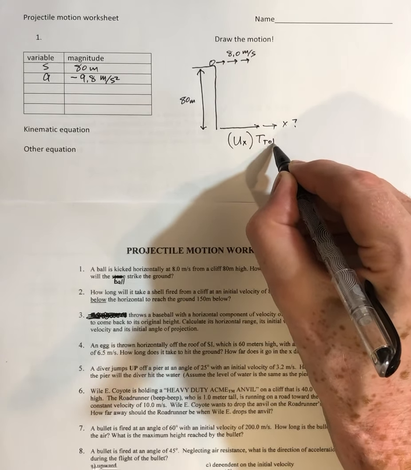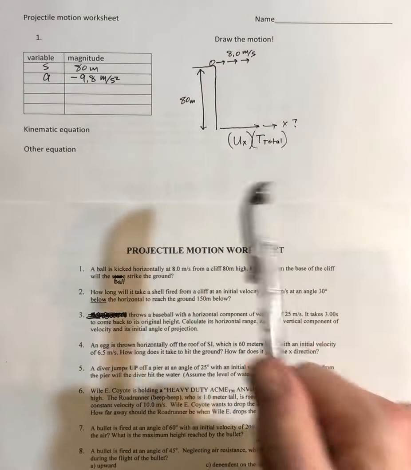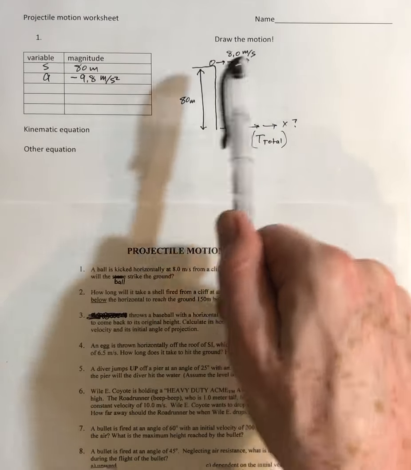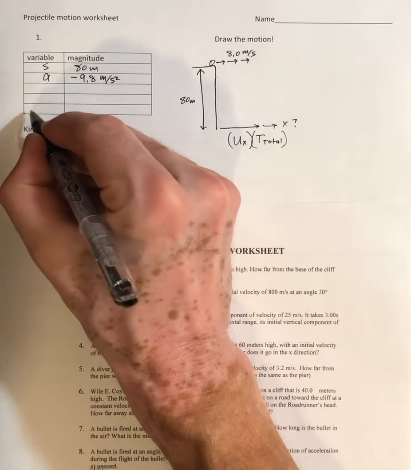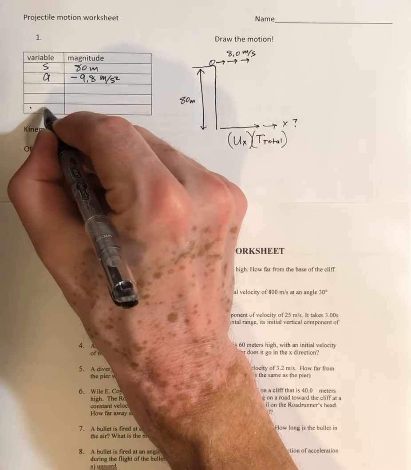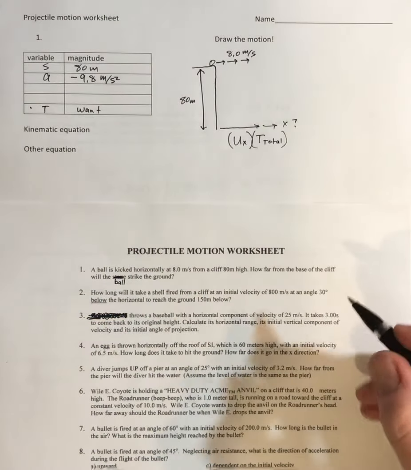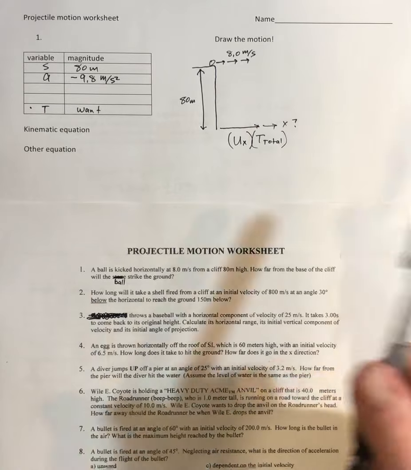And that's kind of important, that last part, so just keep that in mind. That's something that I'm looking for. So since I've been given my horizontal velocity, all I have to do is find time. So it turns out that what I want is t, and I need to have at least one more variable in there somewhere to figure out what I have.